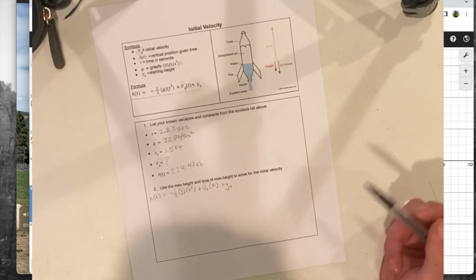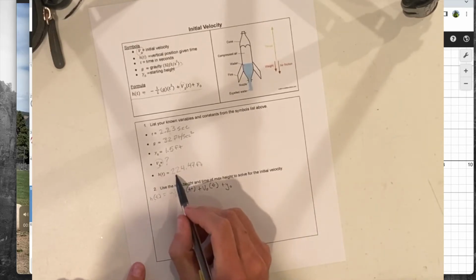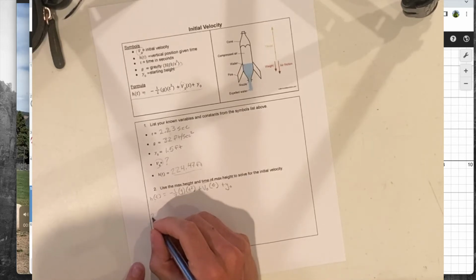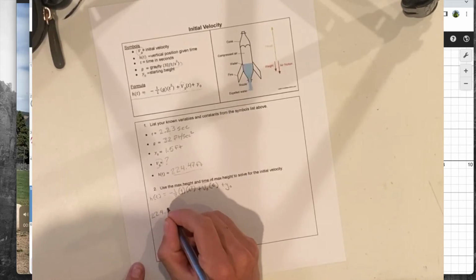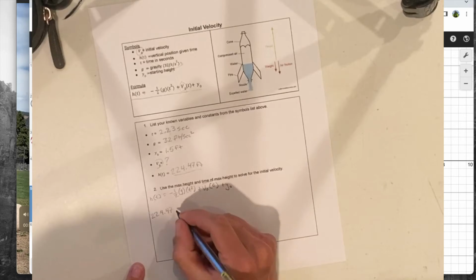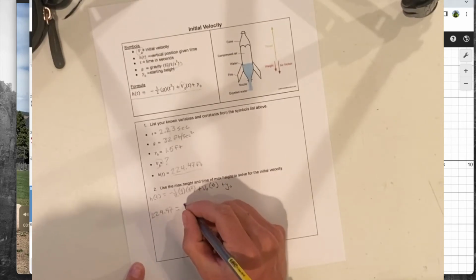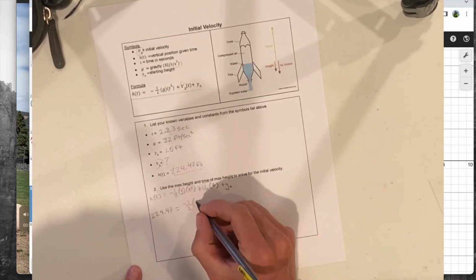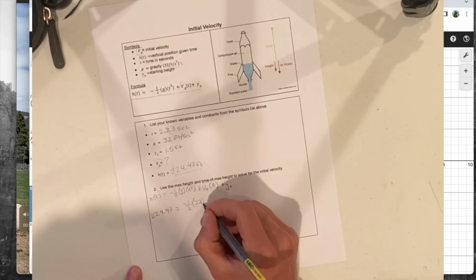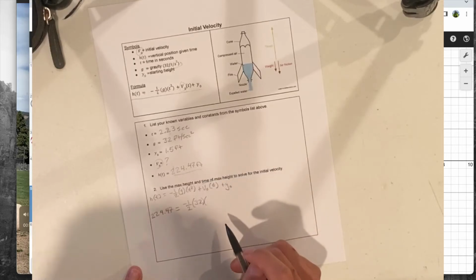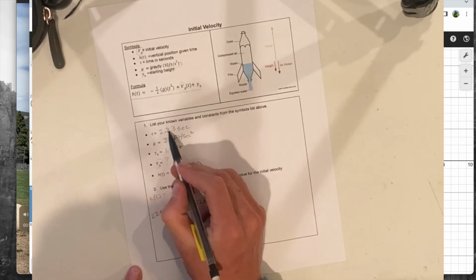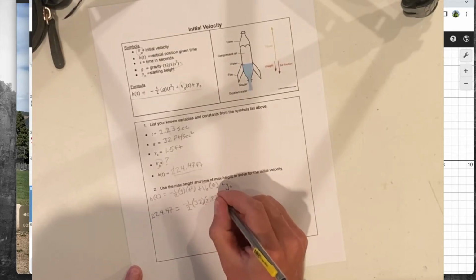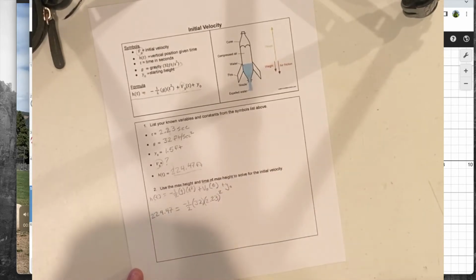H of t, we know, is 224.47, and that's going to be equal to -1/2 times gravity, which is 32, times t squared. Our time is 2.23, so I'm going to plug 2.23 in, and that's squared.